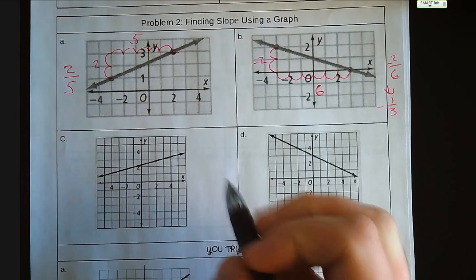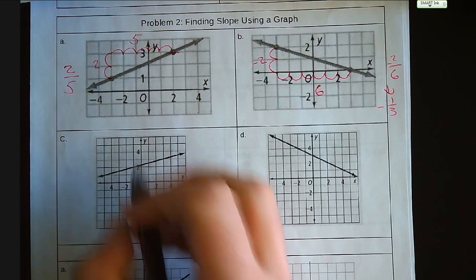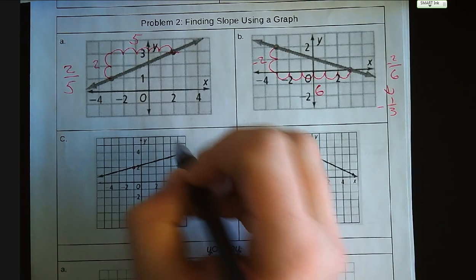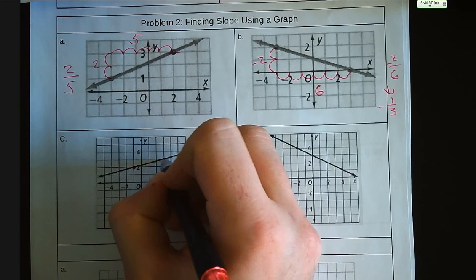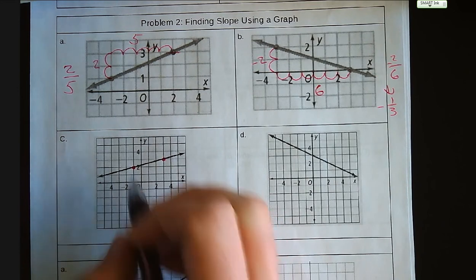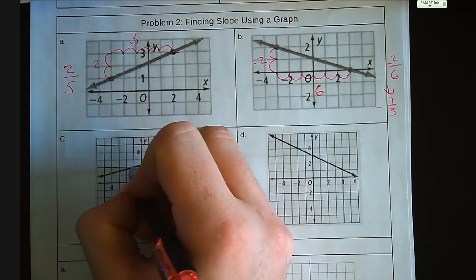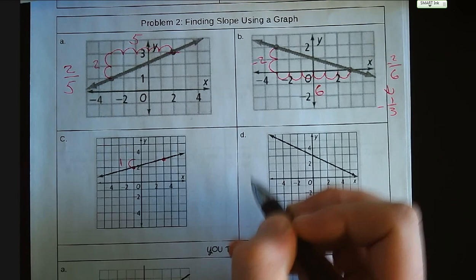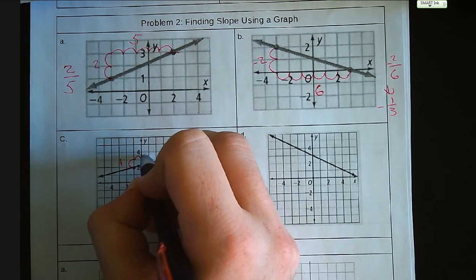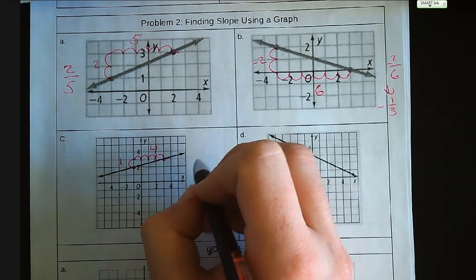Okay. All right. Let's take a look at problems C and D, and we're going to draw in some points because there aren't any provided for us already. So the points we're looking for are ones that are crossing the corners of our grid lines very nicely. So I have one at -1, 2 there, and I have a point at 3, +3. We don't need those coordinates right now, but we're going to just count our hops. So we're going to go up 1, and we're going to go to the right 1, 2, 3, 4. So our slope is going to be 1 over 4.